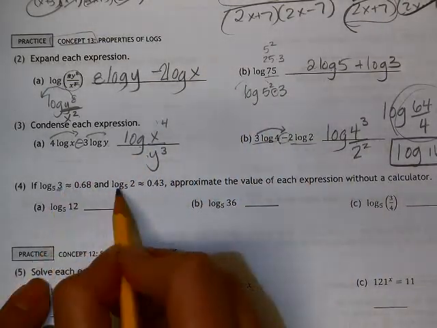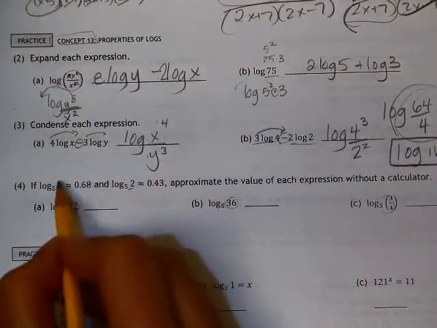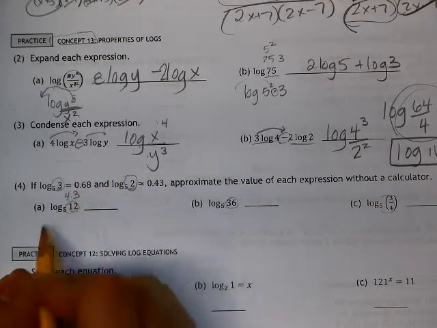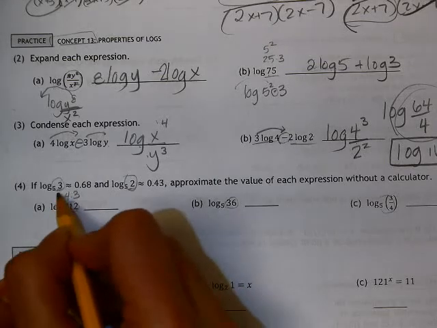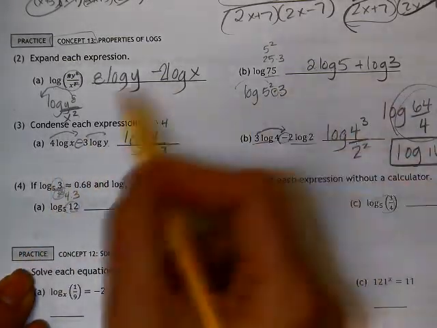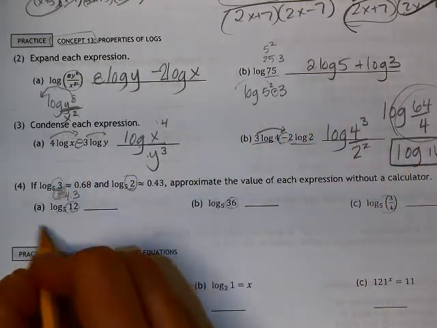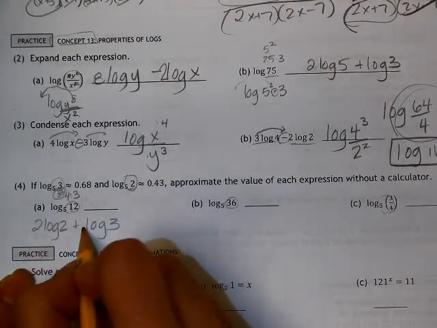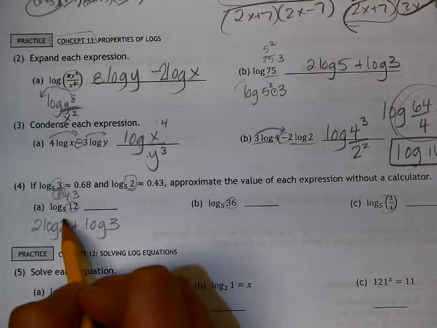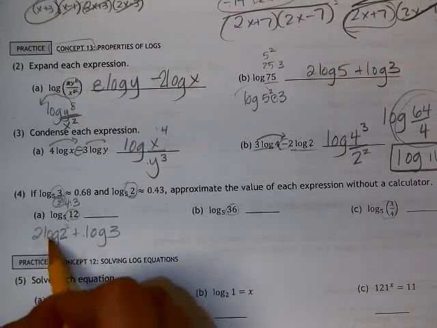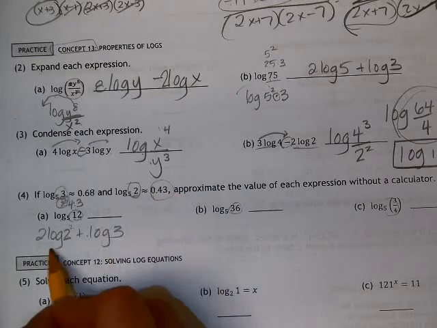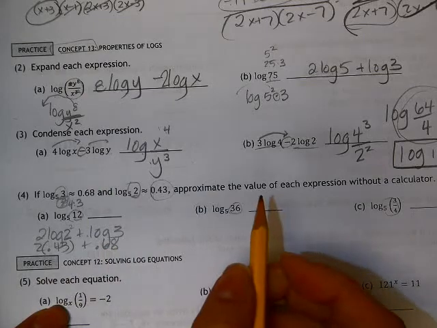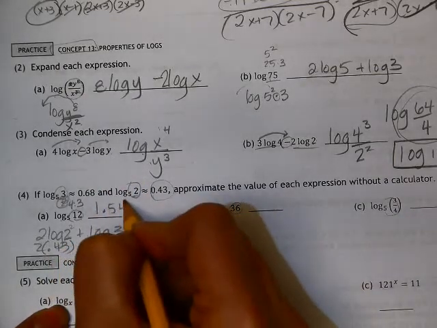All right, so we're going to go ahead and now look at our approximate values. And for each of these, we need to change each of these numbers into a bunch of 3's and 2's. So this one here, 12 is 4 times 3, which is really 2 squared times 3. So that's why we learned how to do all of this fun stuff here. So if this is 2 squared times 3, that's 2 log 2 plus log of 3. Remember, times means multiply. So I need to add 2 of those with 1 of those. And so I did this earlier, and I got 1.54.